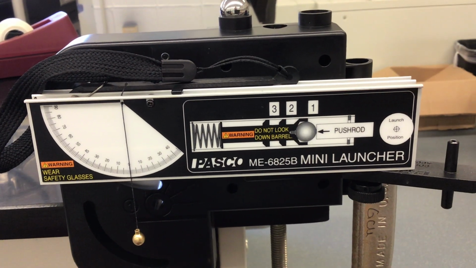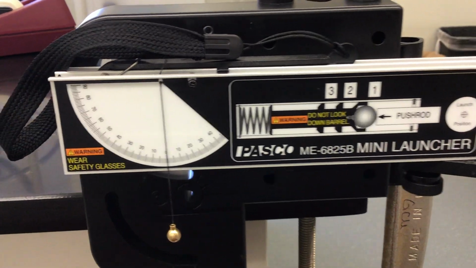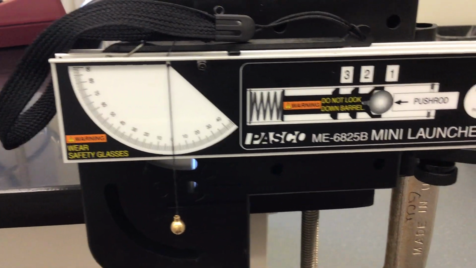To exercise 3, conservation of momentum in 2 dimensions. Here we have our launcher. I have it set at 0. You can see that. And it's going to launch off like it did before when we did projectile motion labs.